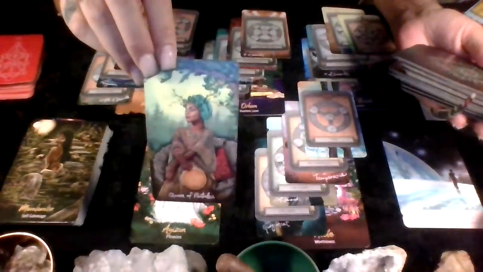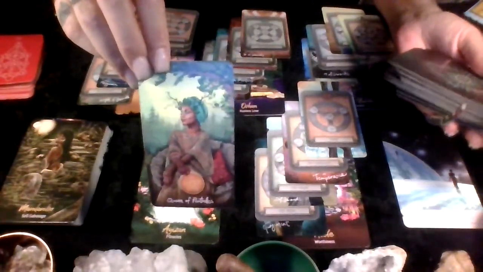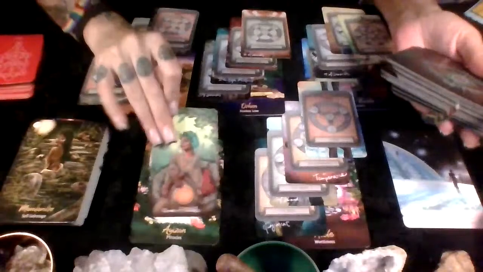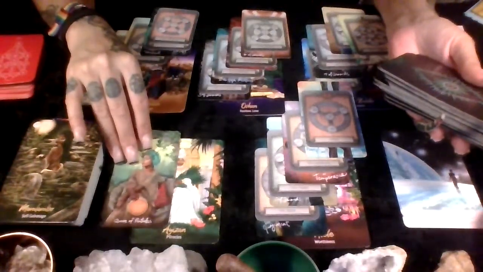You can make it happen in the physical world if you could focus on it. Feel it and imagine it. Okay, see it, let it play in your mind like a movie.